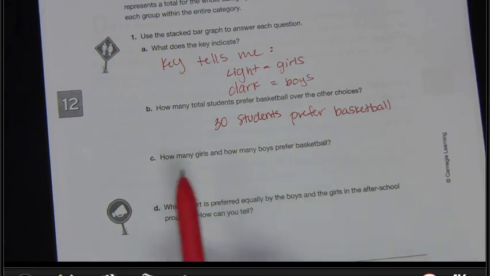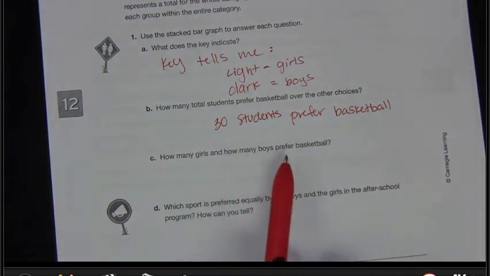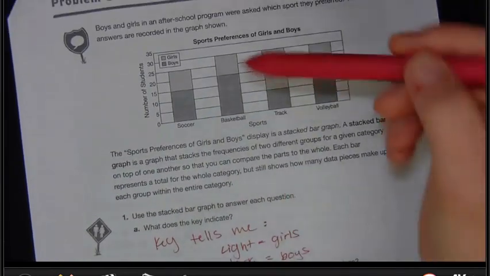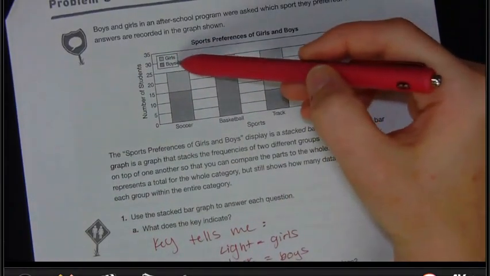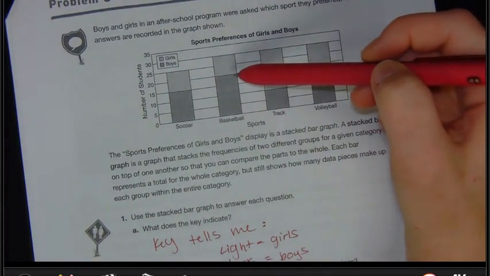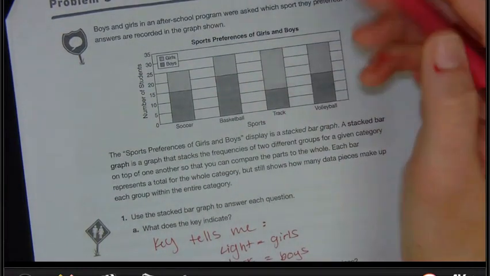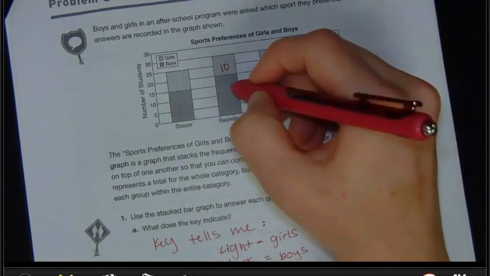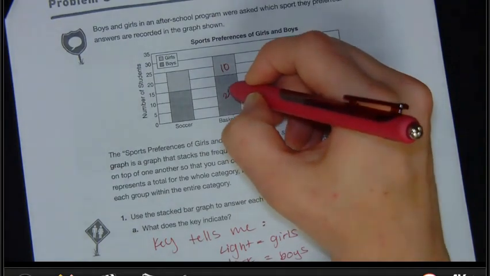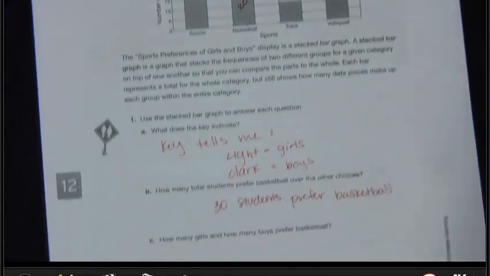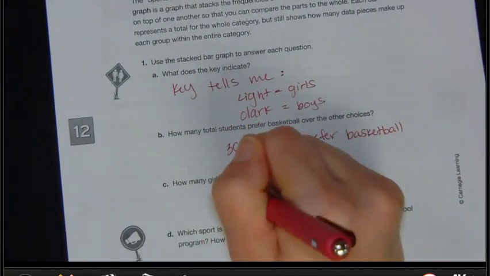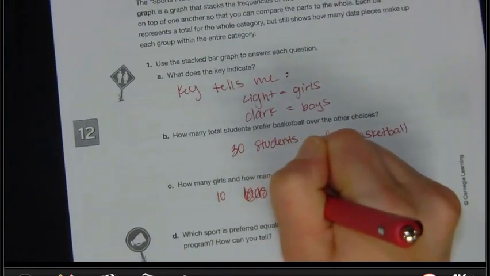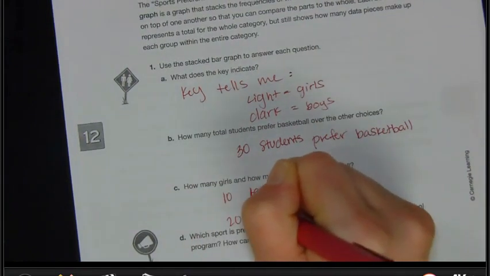Okay. How many girls and how many boys prefer basketball? Okay. Well, let's see here. I'm told that girls is the gray and boys is the dark. So if I look at girls, I go from 20 to 30. Okay, well, that's 10. And then from boys, I go from 0 all the way up to 20, which 20 plus 10 should equal 30. So 10 girls. I can spell girls, right? Girls. And then 20 boys.